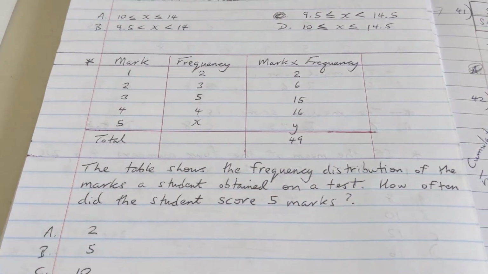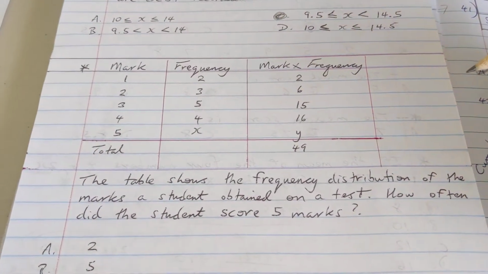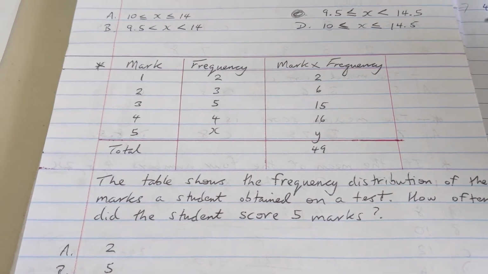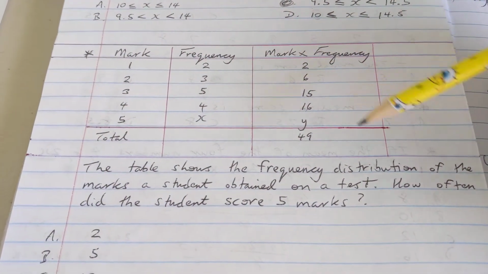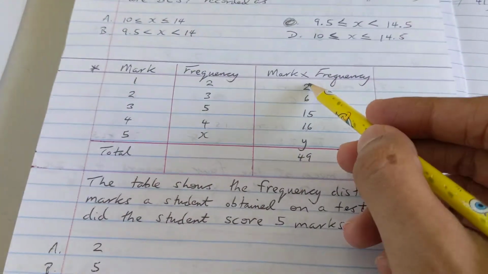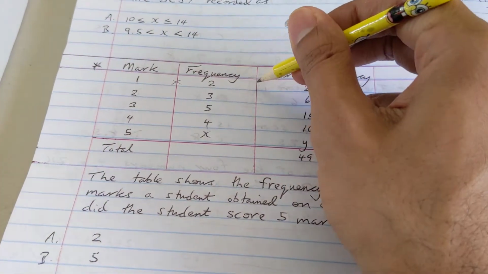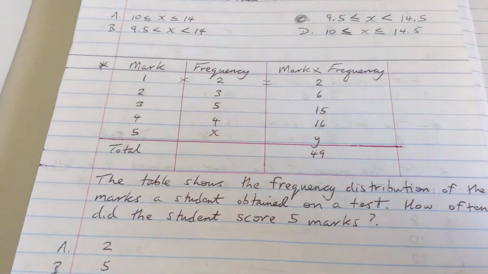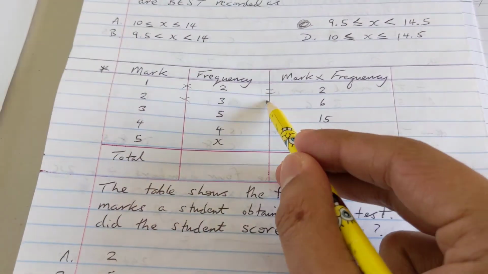Next one is just a general frequency table. So we just want to look at this one to show you how sometimes the frequency table could be expanded to have your totals column, which is what the mark by frequency is talking about. So the mark and how many people get that mark, but if you multiply it, we will start getting our totals column if we needed to find the mean. So 2 by 3, that's how they get the 6.